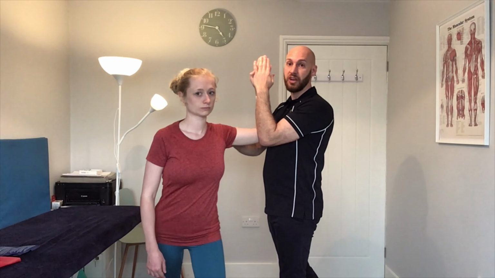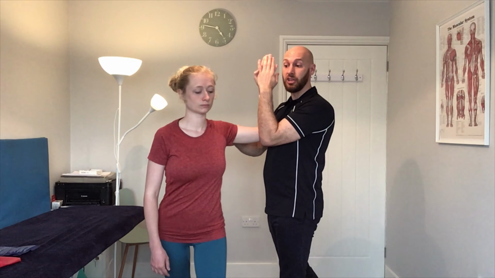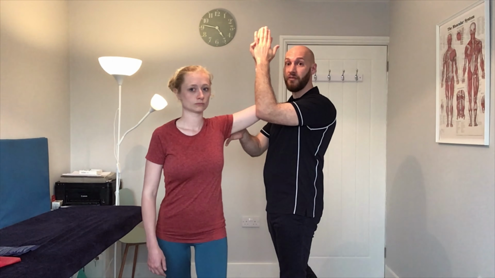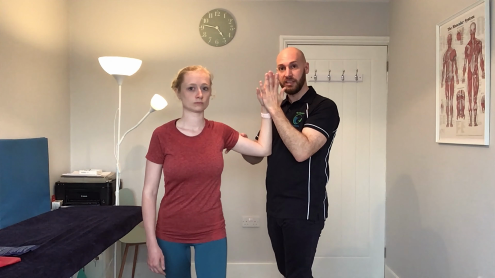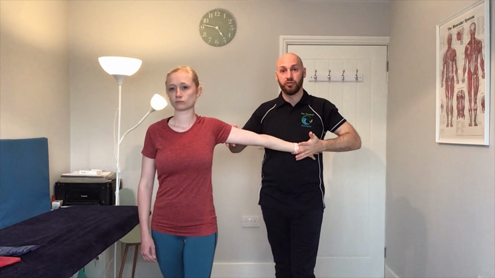Here she should feel a stretch into the pec, around about the mid fibres. If she wanted to stretch the lower fibres, she'd bring her arm slightly higher. If she wanted to stretch the upper fibres, she'd bring her arm lower. She'd hold this stretch again for about 30 seconds and repeat both sides. If she wanted to increase the stretch, what she can do is use a straight arm to perform the stretch.